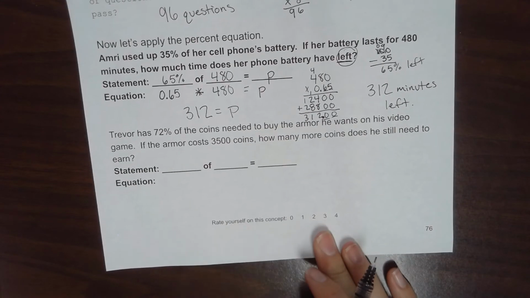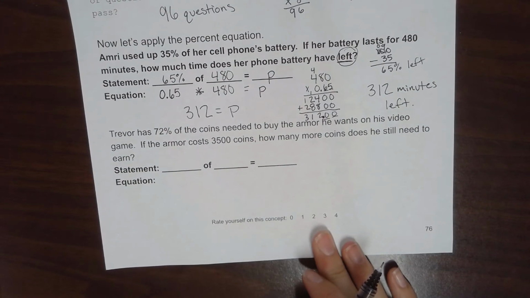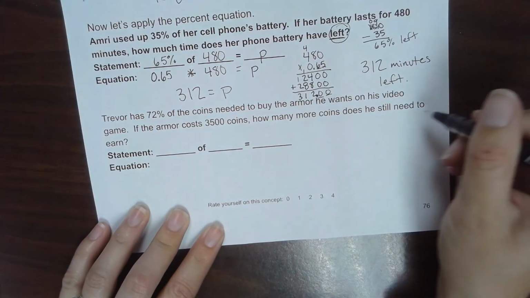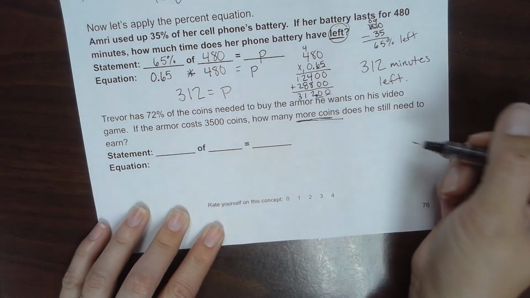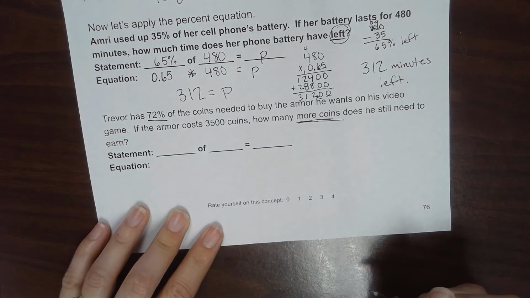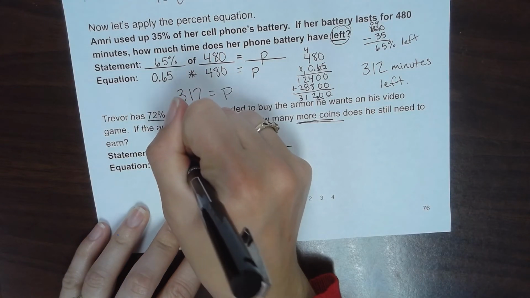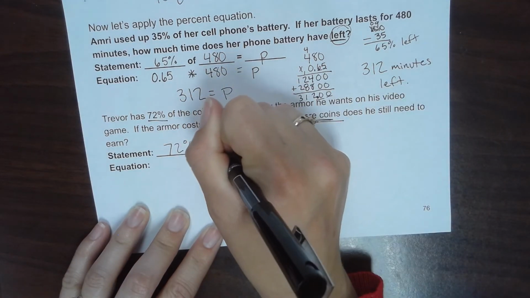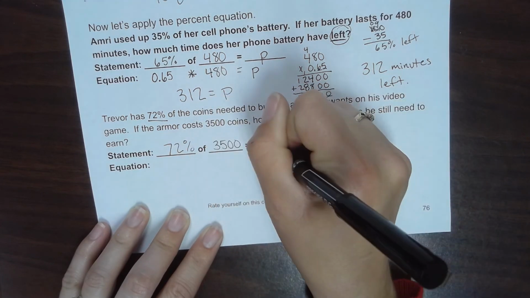Alright, let's try another one with the percent equation. Trevor has 72% of the coins needed to buy the armor he wants on his video game. If the armor costs 3,500 coins, how many more coins does he still need to earn? Okay, we know he has 72%, so we're trying to figure out how many more coins he needs to earn. So this is how much he has. Keep that in mind. So we can find 72% of the total. What's the total? 3,500. And that's going to tell us the part he has.